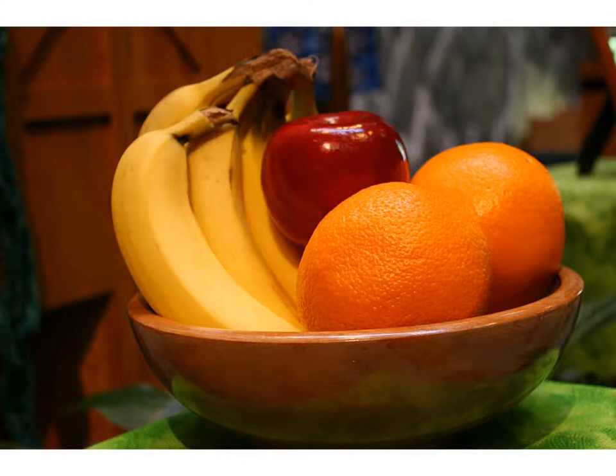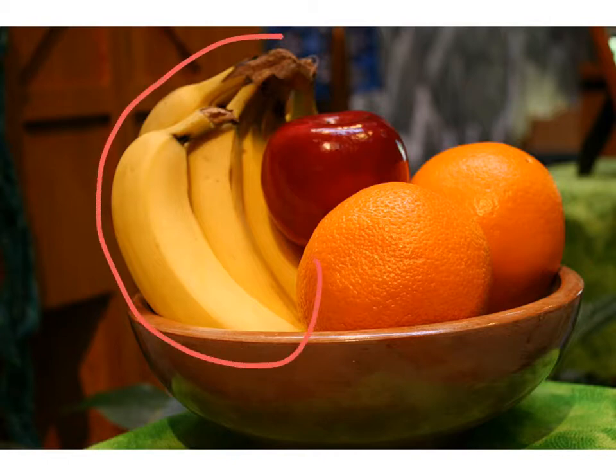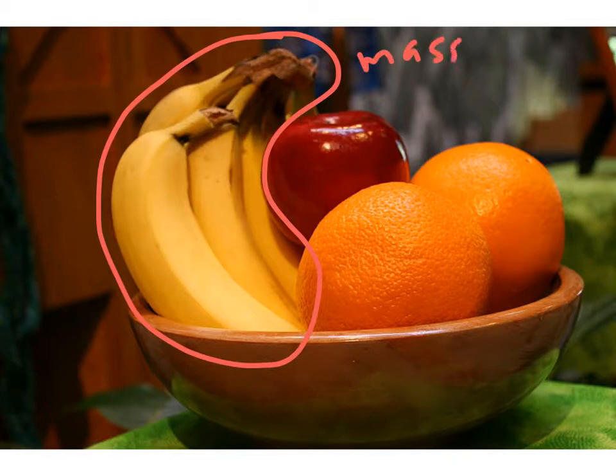So it's the same thing as looking at a bowl of fruit. If I wanted to look at this bowl of fruit, and I wanted to know what is the percent mass of just the bananas? So I want to know how much mass the bananas contribute to the overall mass of the fruit.